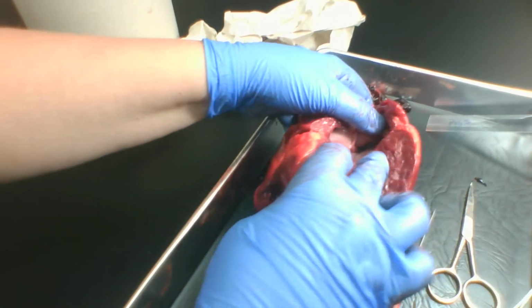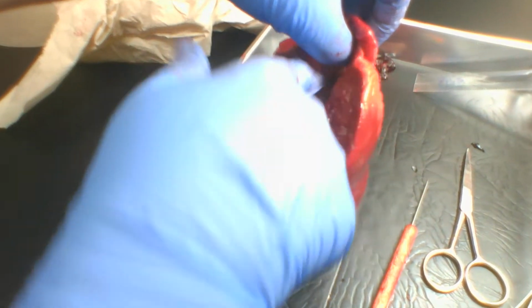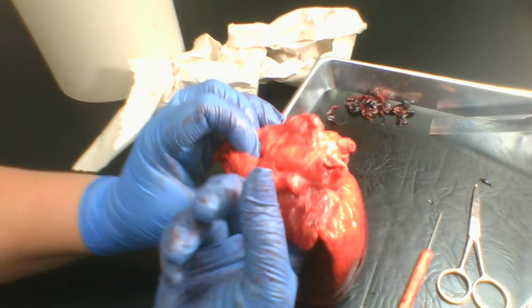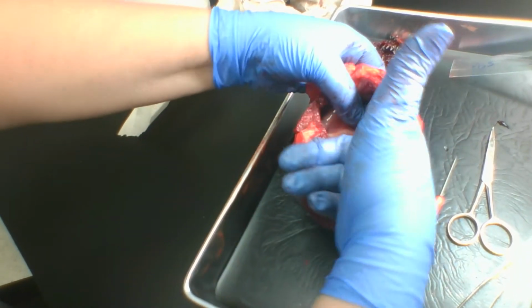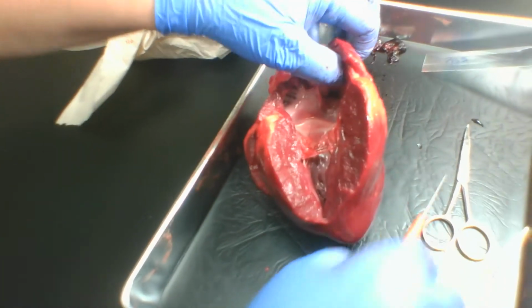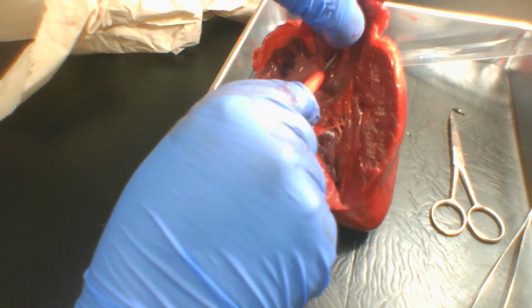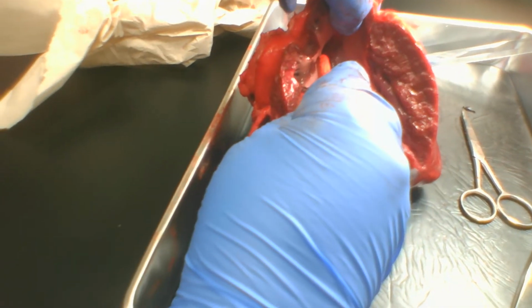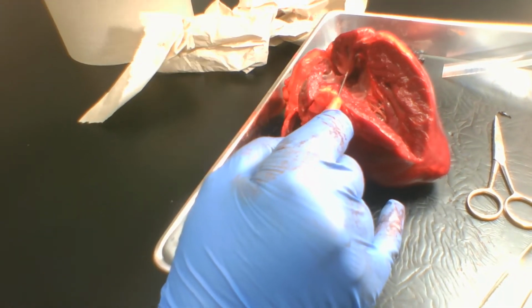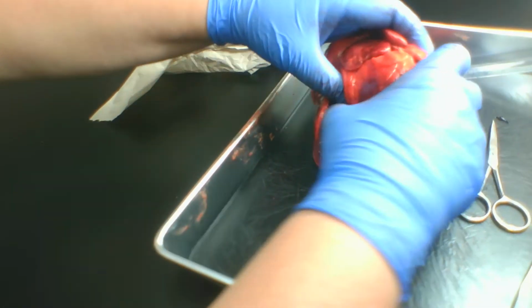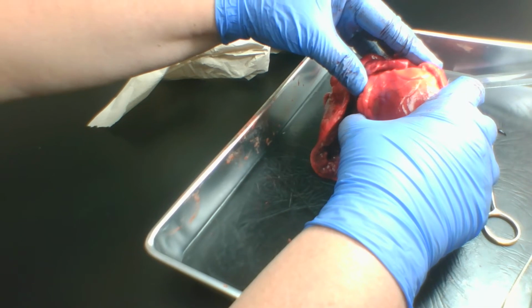The other one, I think I have to open up a little better for you to see. You can see where it came in here, and I'll see if I can get you some daylight there. Yep, that's the other pulmonary vein. So pulmonary vein flow comes into, we'll close this up, comes into the left atrium.